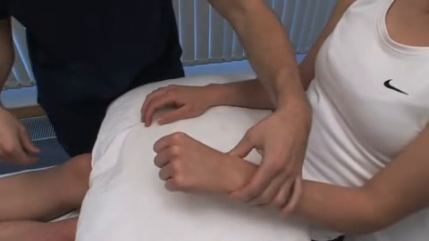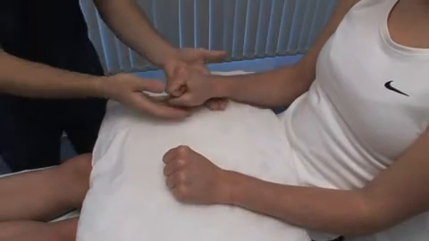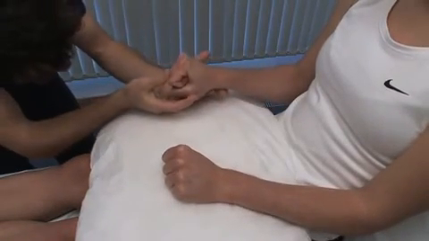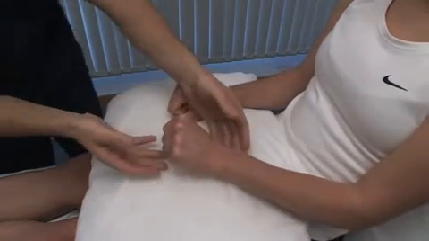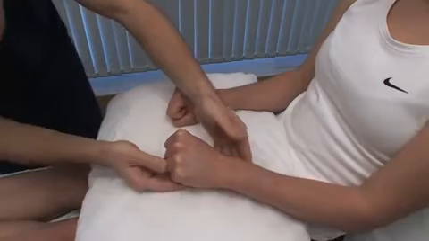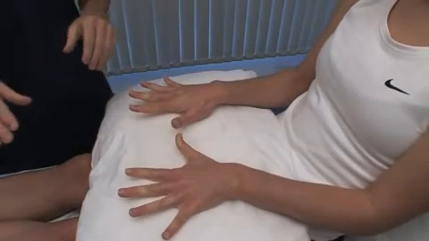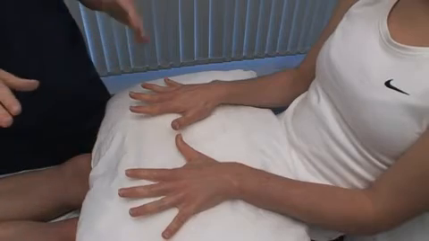And make a fist for me, please. With the fingers flexed, look for the valleys in between the knuckles. These can be lost in the swelling of synovitis. And now can you stretch your fingers out? Lack of full extension of one or more fingers may indicate tendon rupture.